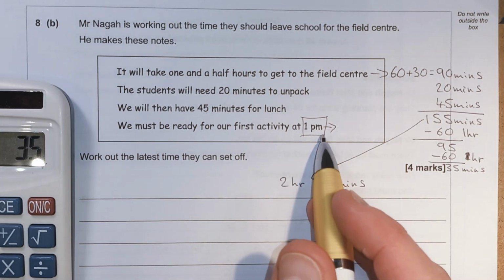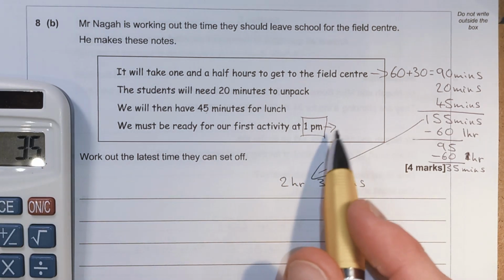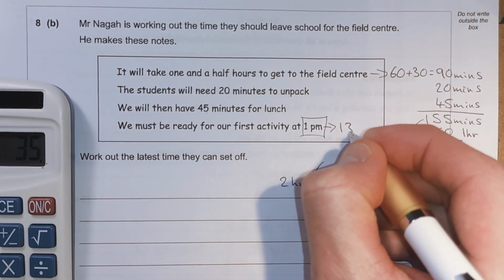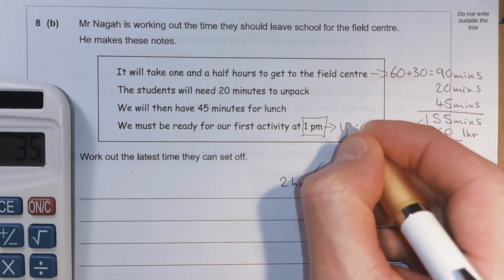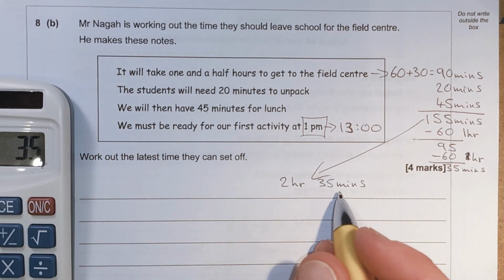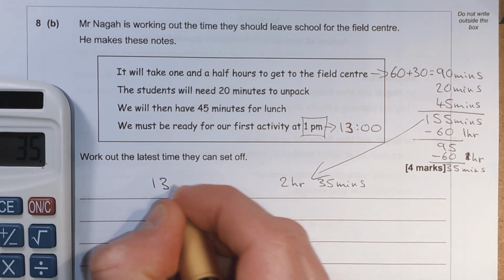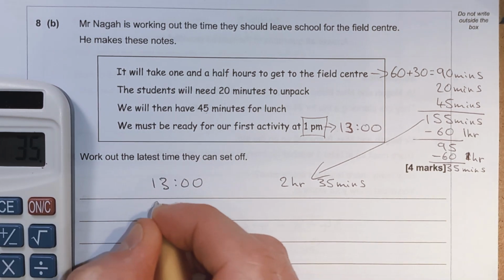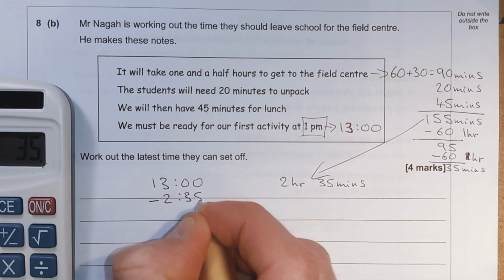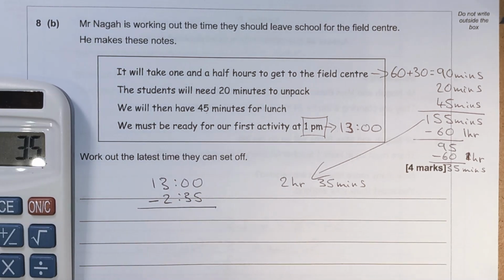When we get to 12 o'clock, we then go to 1 p.m. But in the 24-hour clock, 1 p.m. is actually 1300 hours. So what we want is 1300 hours minus 2 hours and 35 minutes.